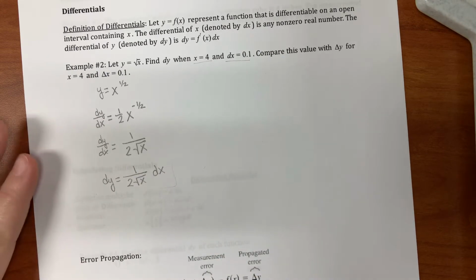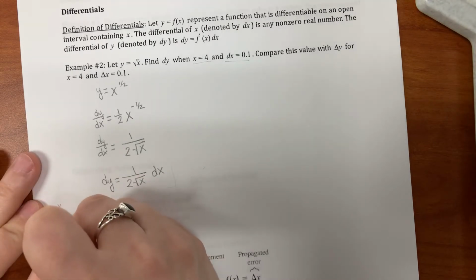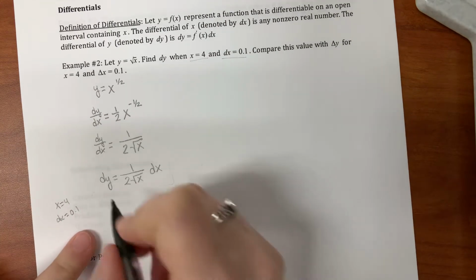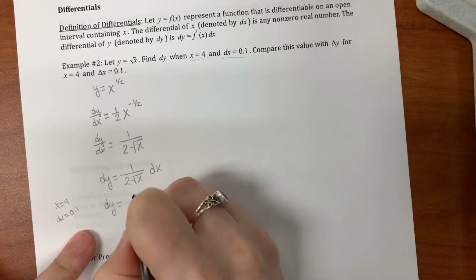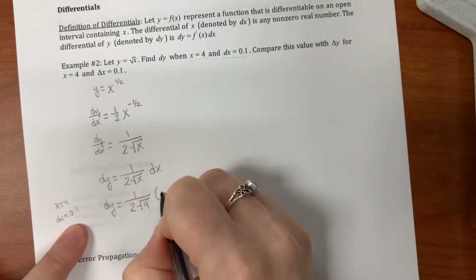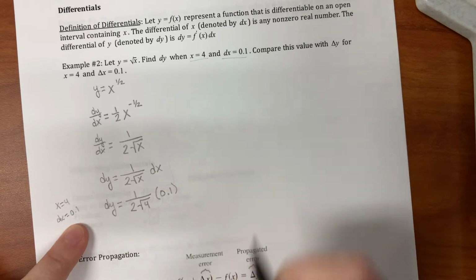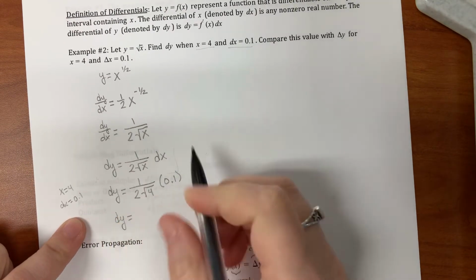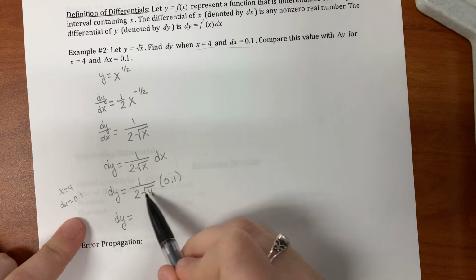So then I'm going to plug in the values they gave me. They told me that x was 4 and that dx was 0.1. So I'm going to plug those in here. So dy is 1/2 times the square root of 4 times 0.1. And then I'm going to calculate that. So that means dy is really, this is really 2, so 2 times 2 is 4.